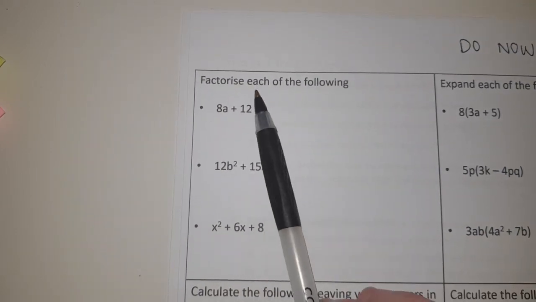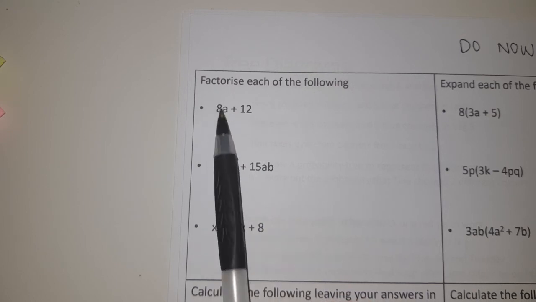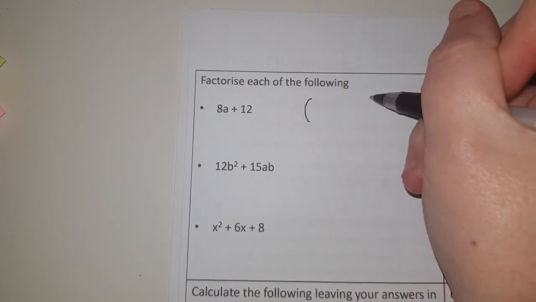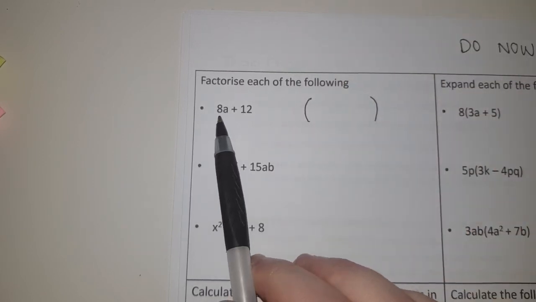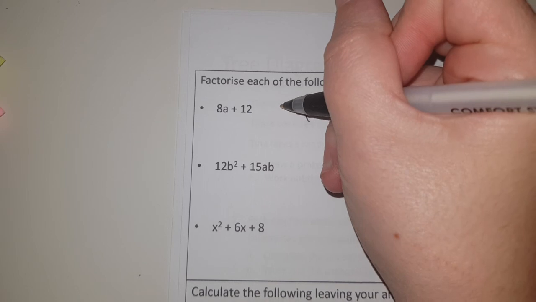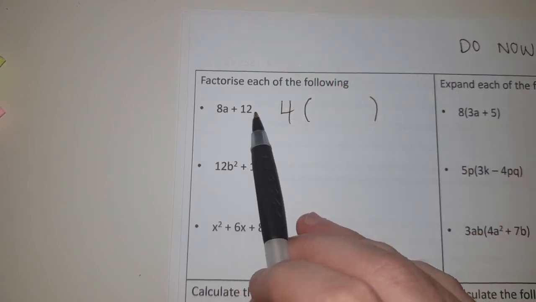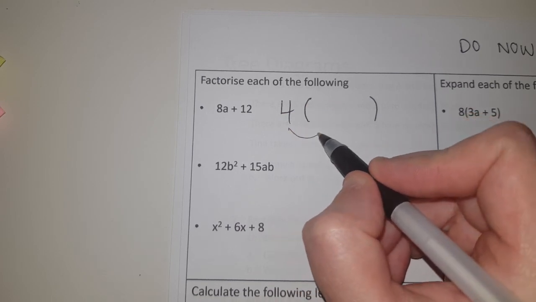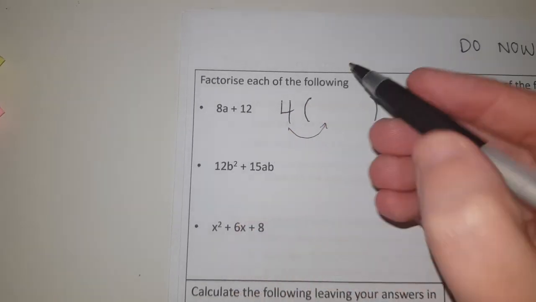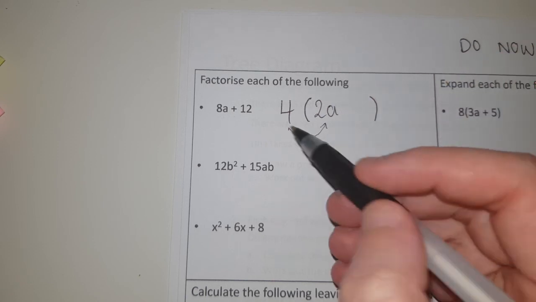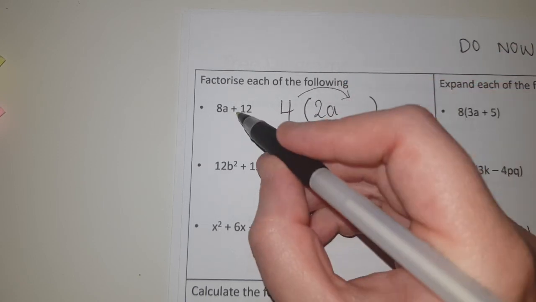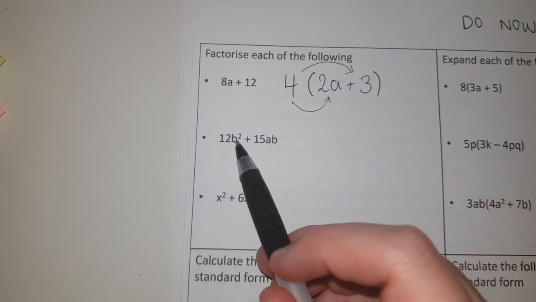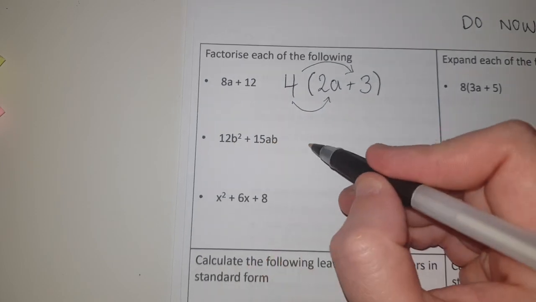So if we start with factorising, now remember factorising means putting back into brackets. If there's only two terms, you are looking at a single bracket. So all we're looking for is the biggest number I can divide 8 and 12 by, which is 4. There's not a letter in both, so that is everything that goes outside the brackets. And then we say, what do I multiply 4 by to make 8a? Well, that would be 2a. What do I multiply 4 by to make 12? That would be 3.